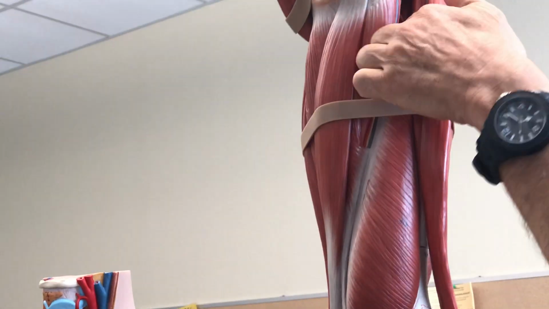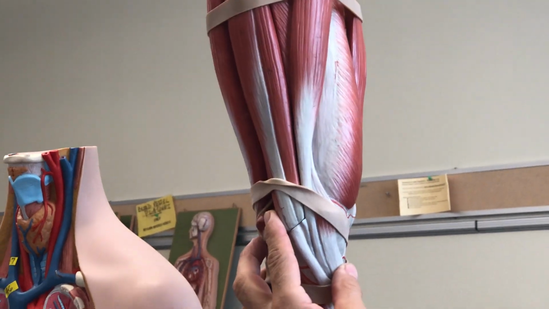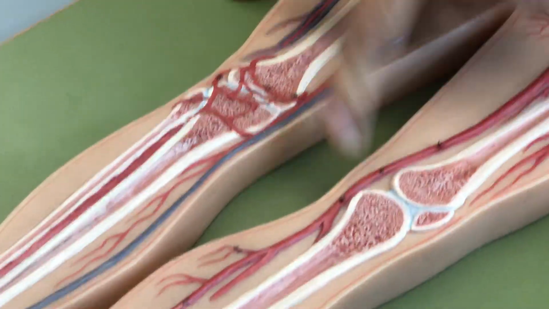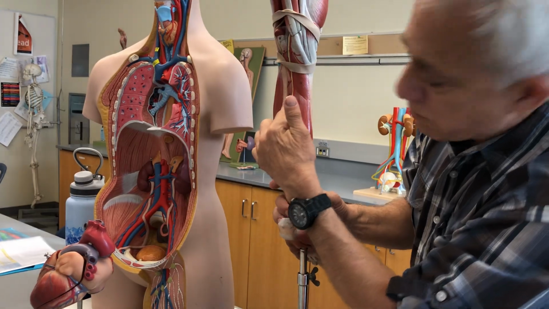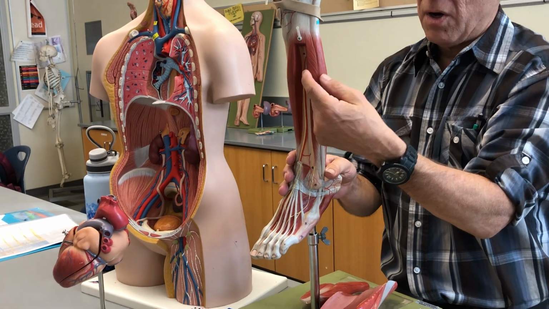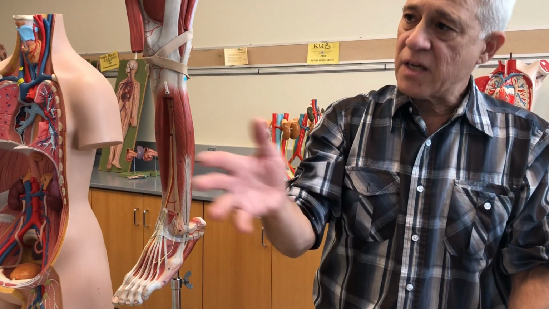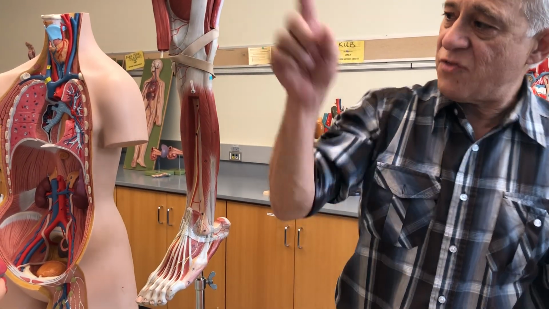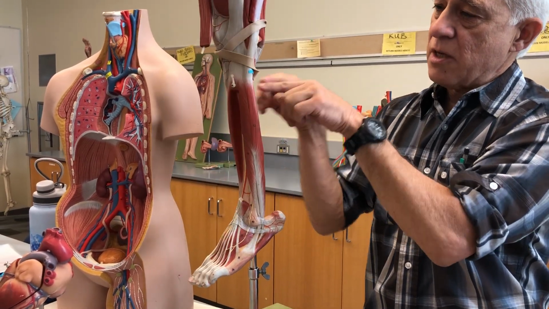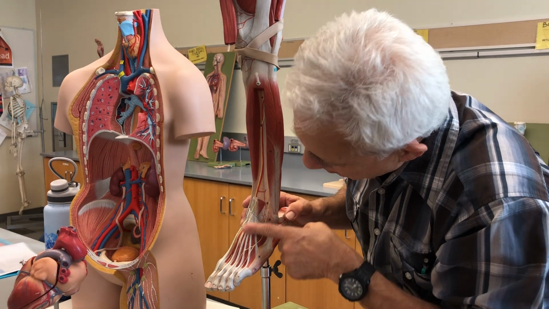You'll notice how this thing starts out anteriorly and it's going to end up posteriorly. When it gets into this space right here, it becomes the popliteal. Then it continues down and becomes the posterior tibial. But here's what I couldn't explain the other day because of this model. Remember we've got the tibia and fibula, and there's a membrane that connects them. At the top, there's an opening so that this posterior tibial can pop through and become the anterior tibial. Then the anterior tibial becomes the dorsalis pedis.